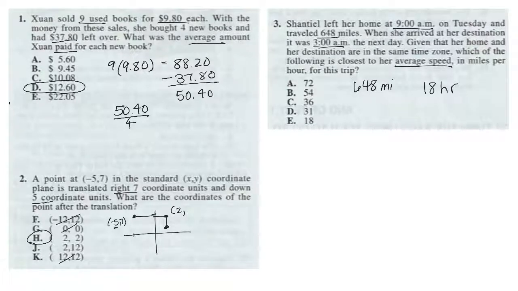And if you're not sure, use your units. This would be miles per hour. So I'm looking for miles per hour. So we have 648 divided by 18, and that's going to give us answer choice C.